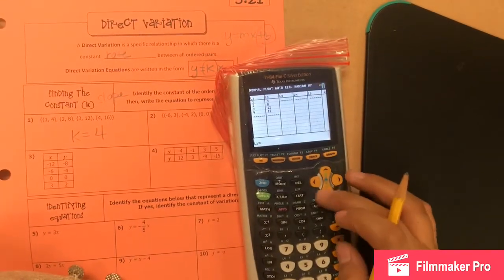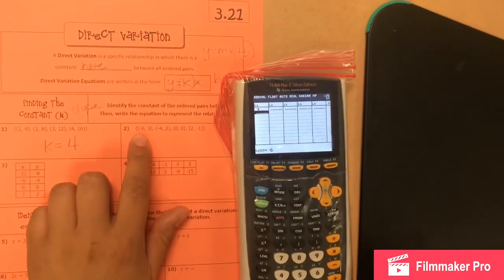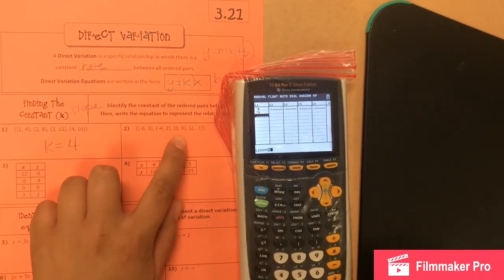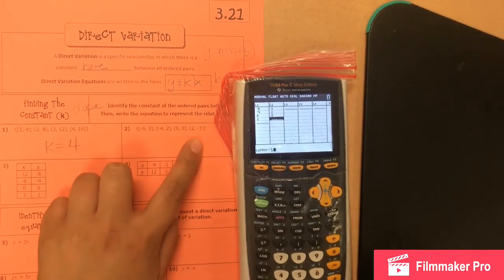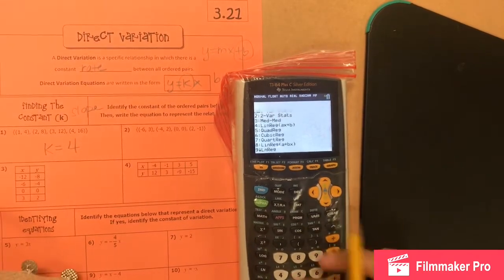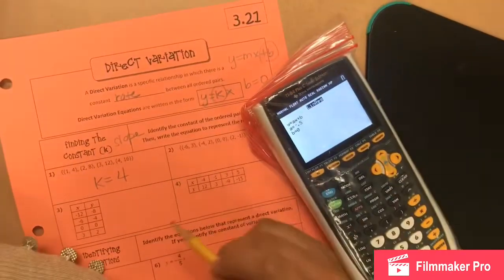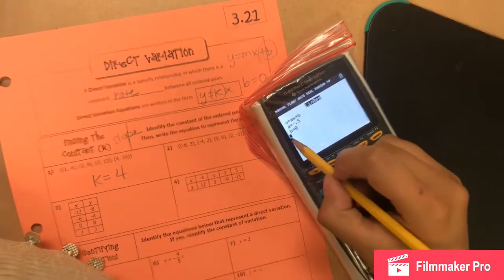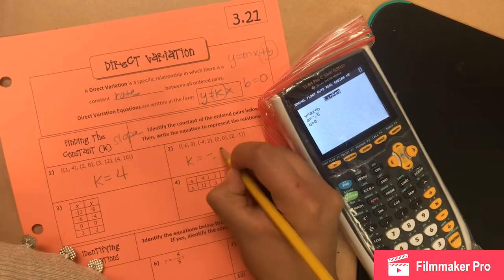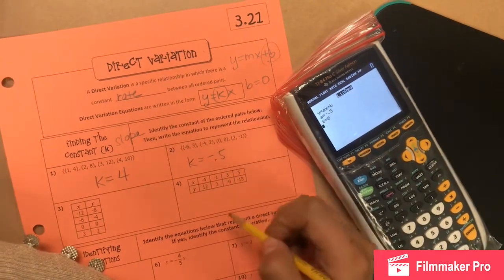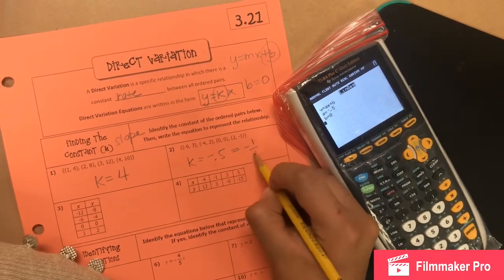Number 2, they want us to perform linear regression again. So we're going to clear what's there from the last problem. We're going to type in -6, -4, 0, and 2 on the left, then 3, 2, 0, -1 on the right. Perform linear regression by going to stat over to calc number 4. Again, this is direct variation because the y-intercept is 0, but my slope, or my k in this case, is -0.5. They could ask you to leave it -0.5 or convert it to a fraction, which would be -1/2.